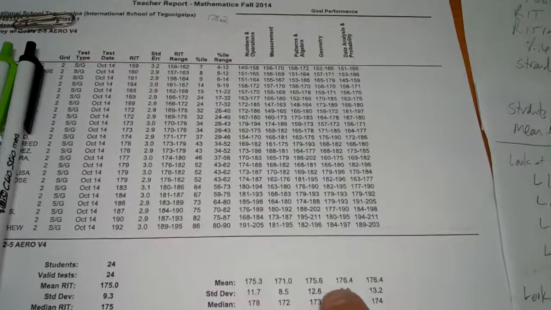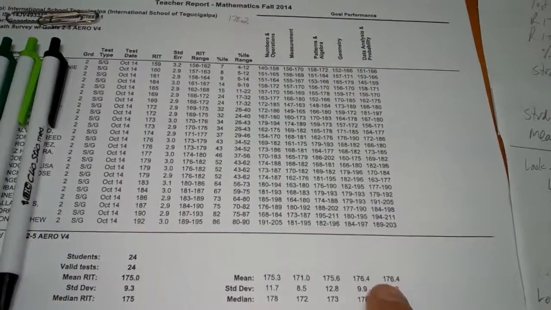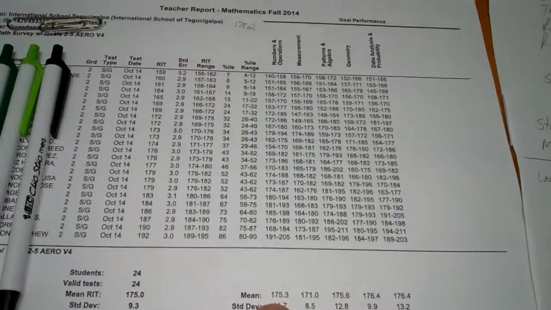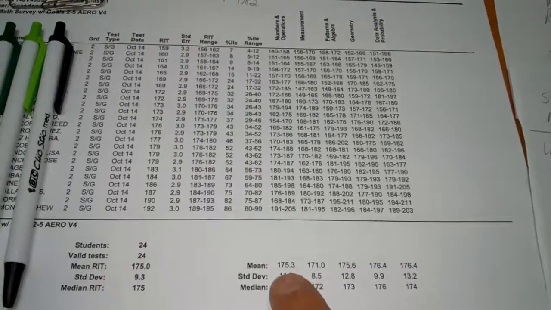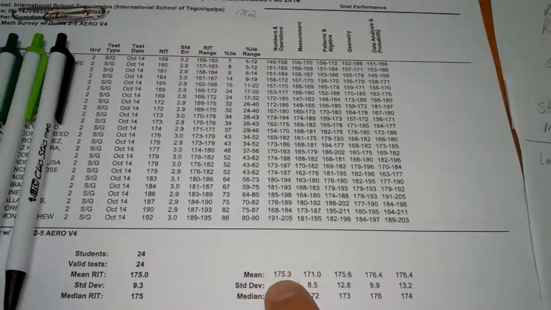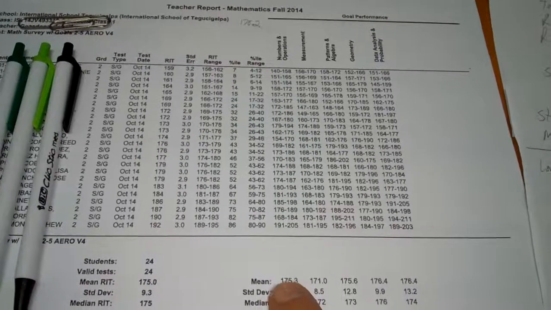So you look at the next lowest in the means. And so you would say, all right, let's see what's lowest. Numbers and operations has the lowest mean. So maybe I need to focus or strengthen those lessons or units because of the data.